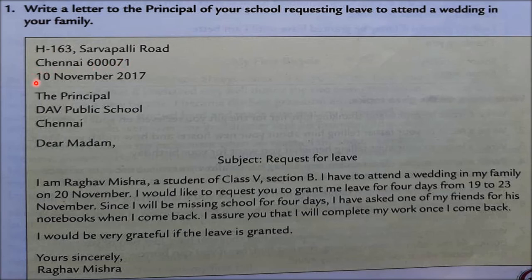Then below that comes the date, 10 November 2017, or whatever date you are asked to mention. Then below that comes the receiver's address and the designation. Here the designation is the principal. Then DAV Public School, Chennai. After that, salutation, dear madam. Then we may include the subject, request for leave.